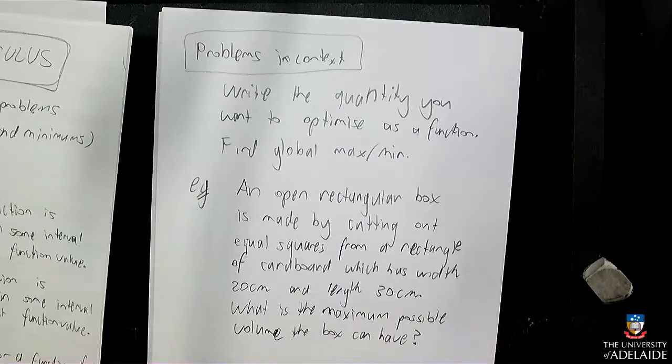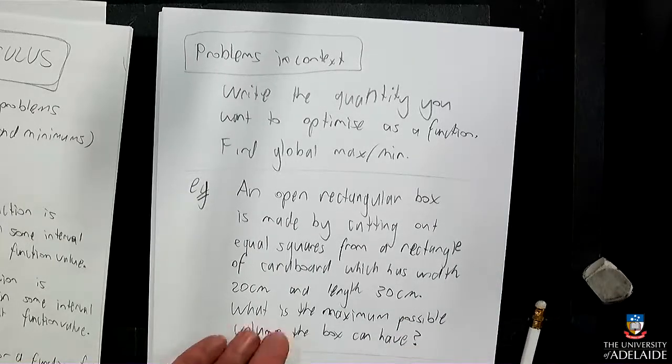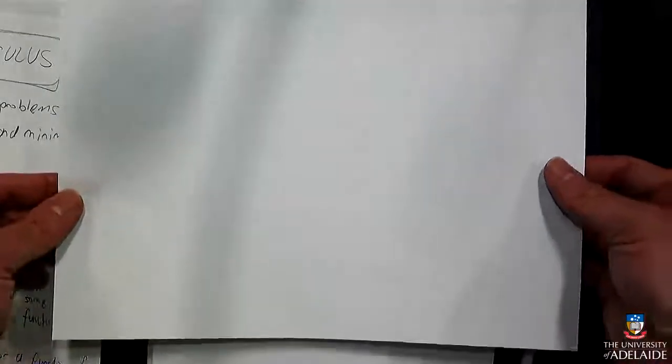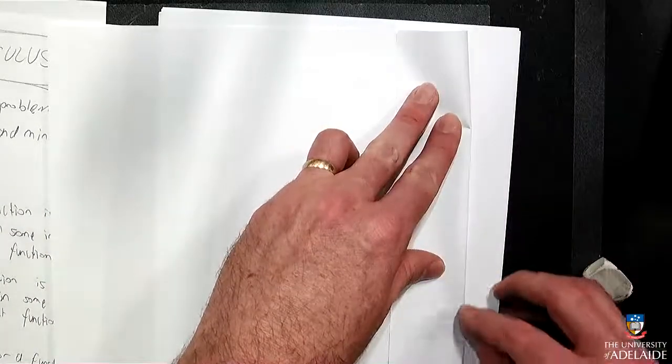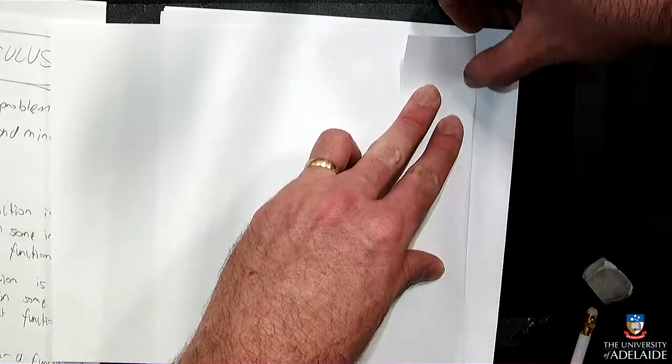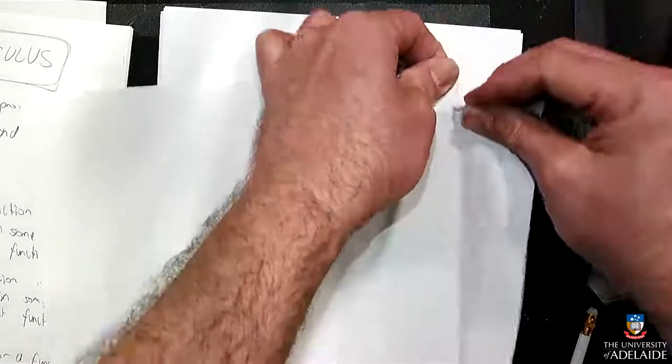So this is a classic problem. It'll appear in pretty much any textbook that discusses optimization problems. And the idea is this. This is a rectangle of about the right size. And what we do is we cut out, or in my case, tear out, because I forgot I was going to be doing this and I forgot to bring my scissors, a square from each corner.